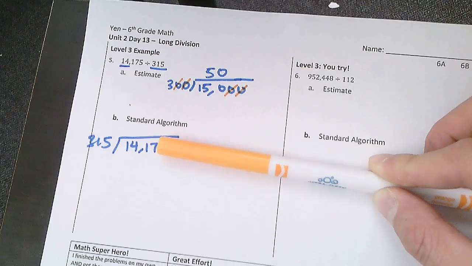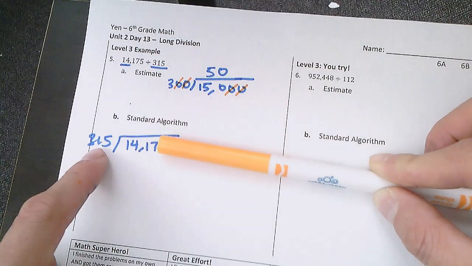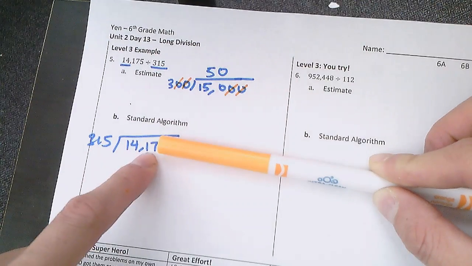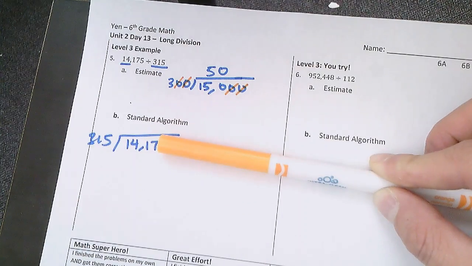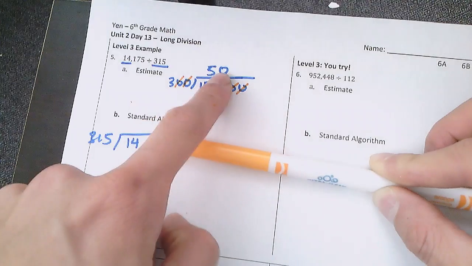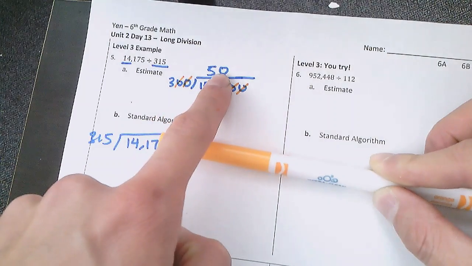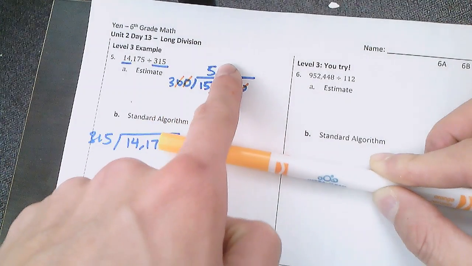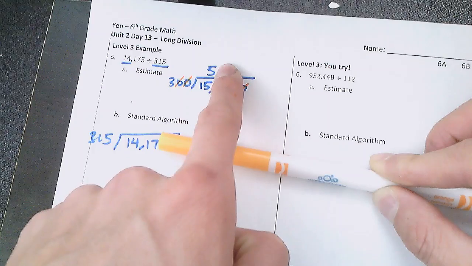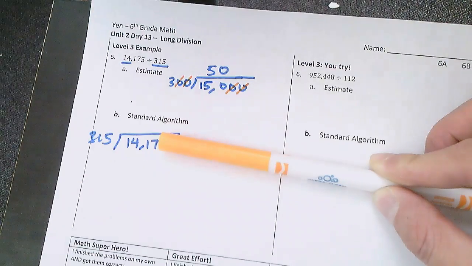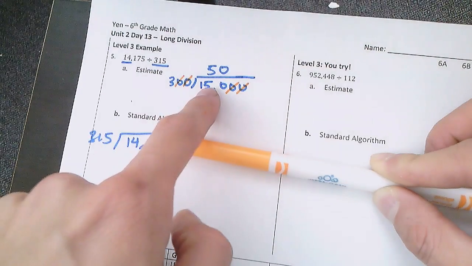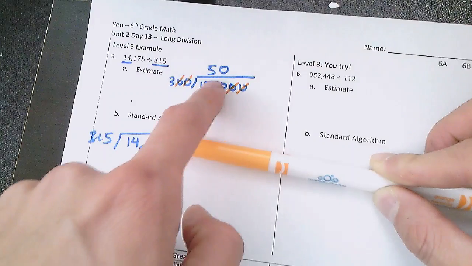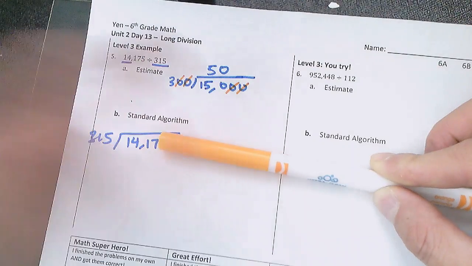So I have to think to myself, how many times can 315 go into 1,417? Not that easy to do. But what I can do is I can go back to my estimate. My estimate was 50. So maybe 5 is a good number to start with. Or in this case, I can actually think to myself, well, I rounded the number up to make it bigger. So maybe 5 wouldn't work, but maybe 1 less than 5. Let's try 4.